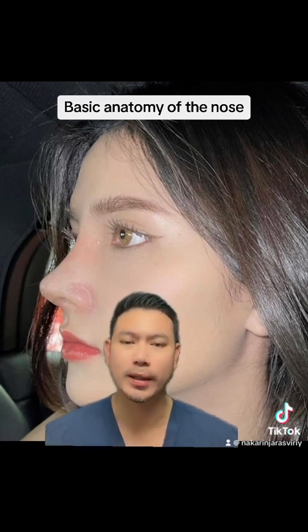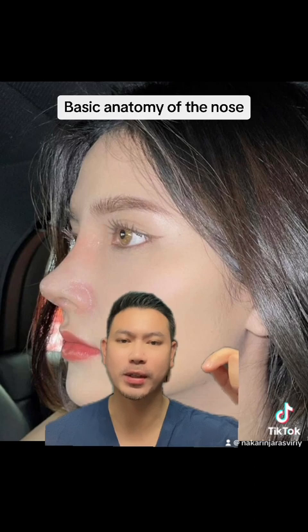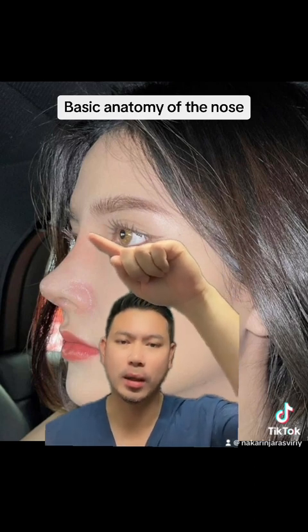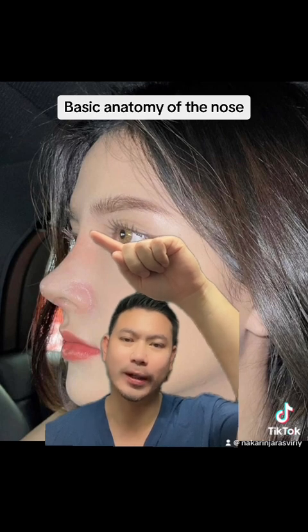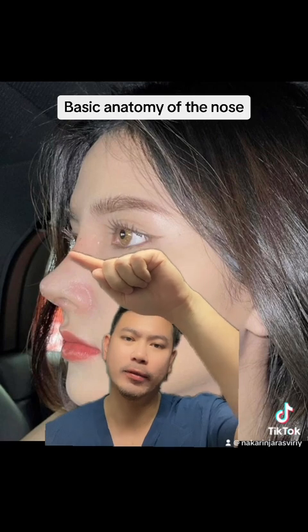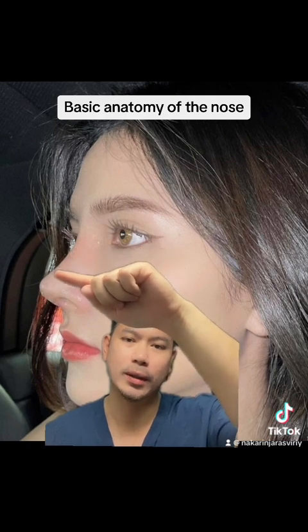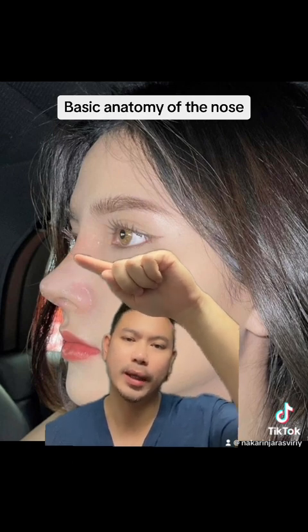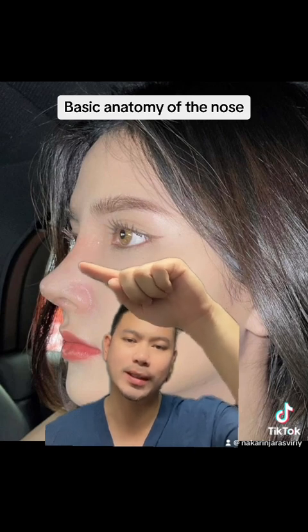The first one is the shallowest part of your nose, which means the shallowest part of your face as well, is here. We call this part the radix. Radix is where your nose starts to take off, and for this one, we call it the dorsum. It is the dorsal part of your nose, and on both sides of the dorsum we call this the side wall.